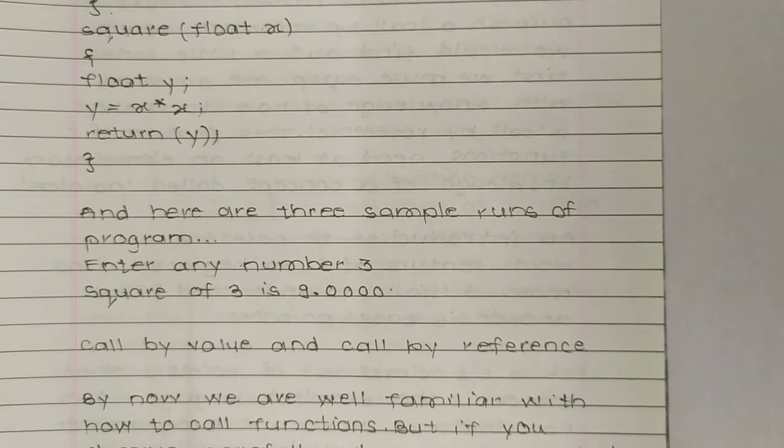So this is the function square. Now float x. So x is a float. Now float y. y is equal to x into x. Now return y. So here are sample runs of the program. Enter any number, that is 3. Then square of 3 is 9.000.